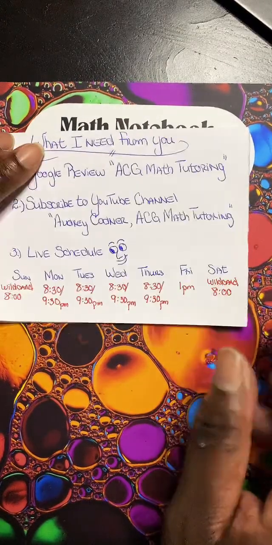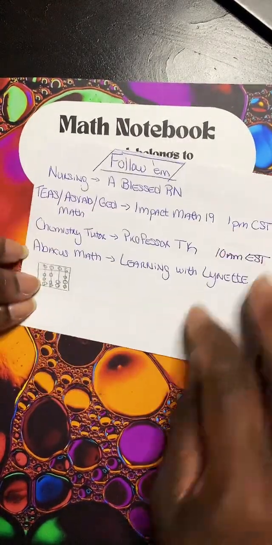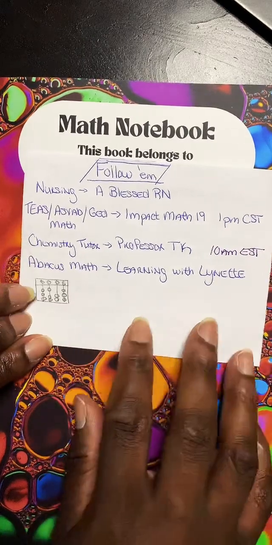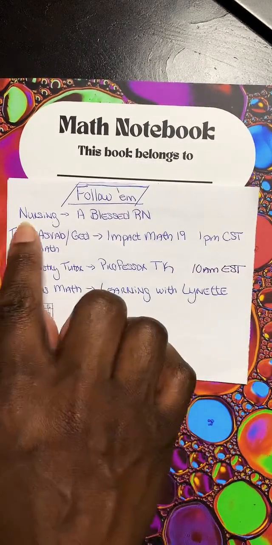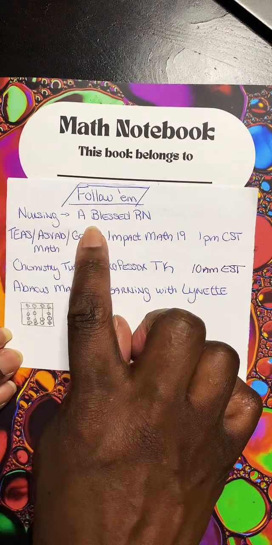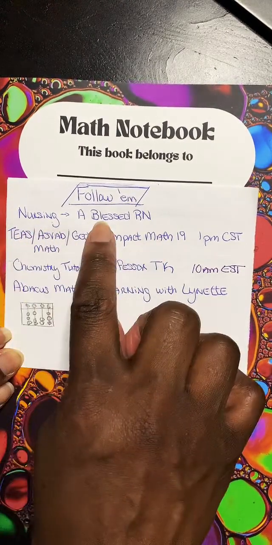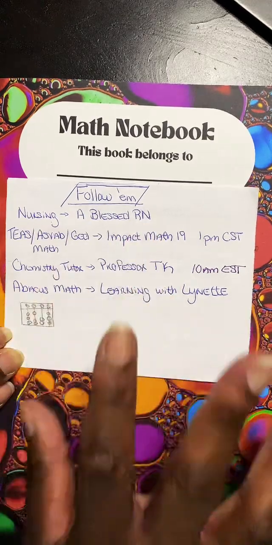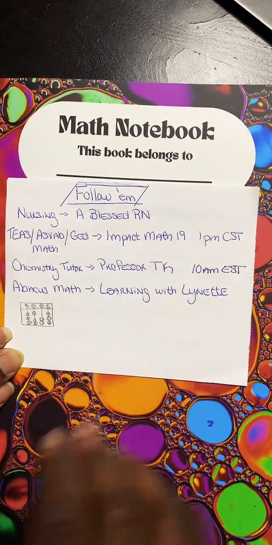All right. So if anything, there are a couple people, especially the ones that are still here. If you are thinking about going into nursing and you need help with your diagnosis calculations, a blessed RN, she's the perfect person. I like how she structures it.